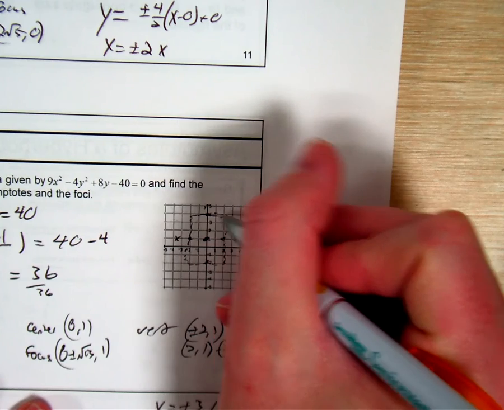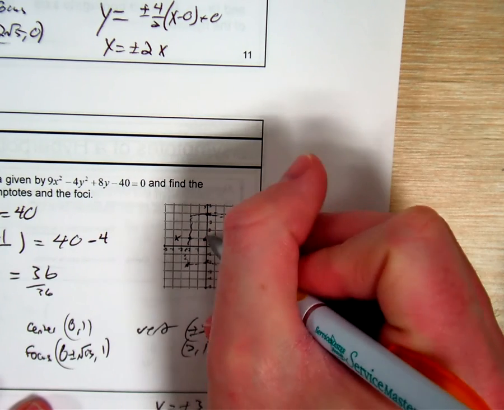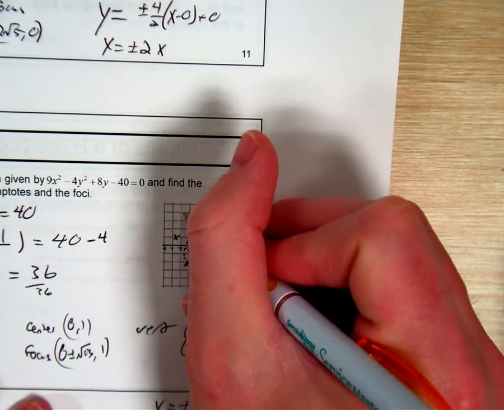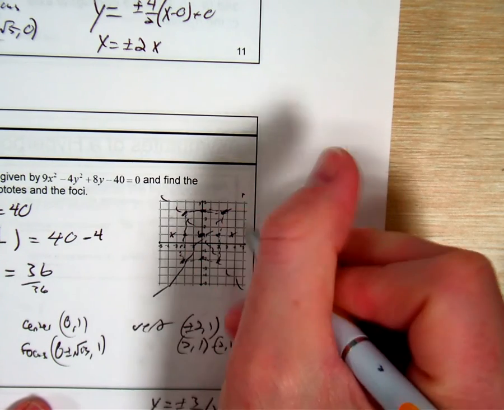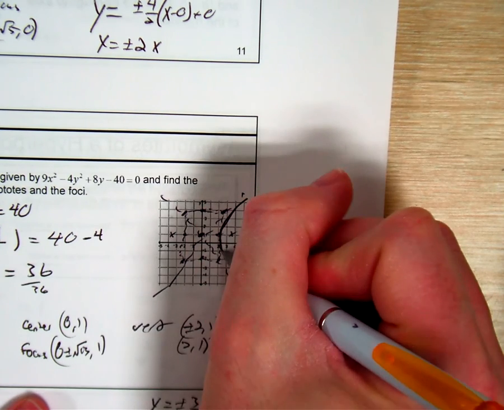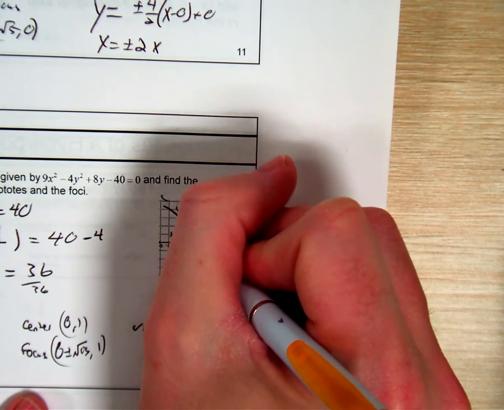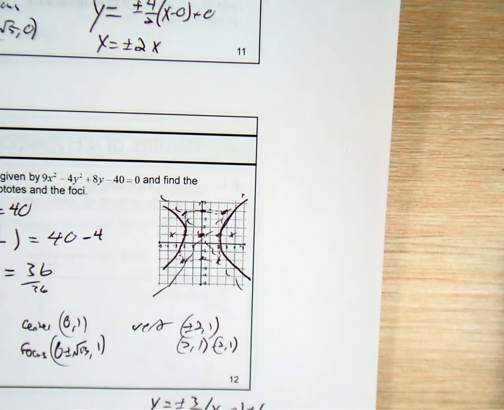Alright, so 3 over 2, that's our slope here for our asymptotes, which fits perfectly with the corners of your rectangle. And we can follow those out. We've had all sideways ones so far.